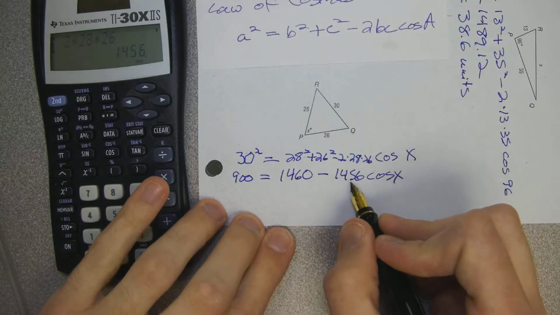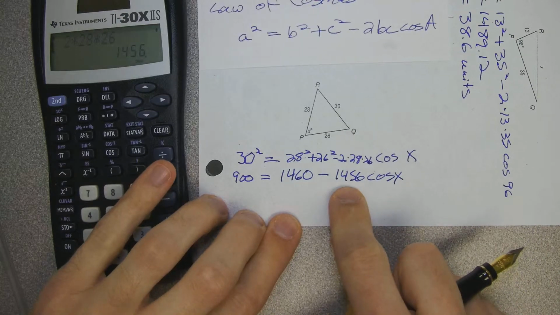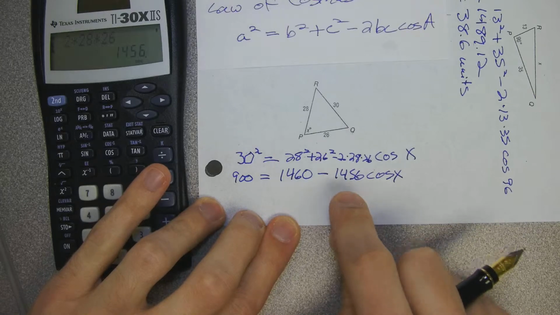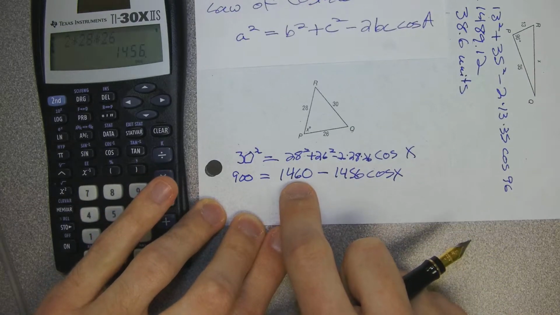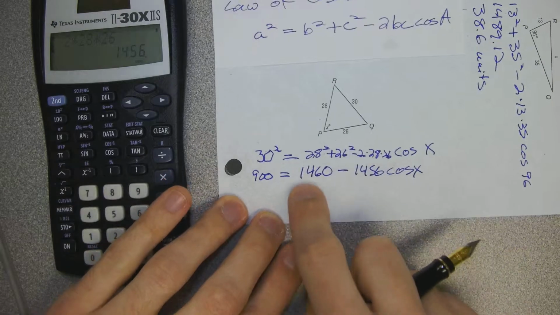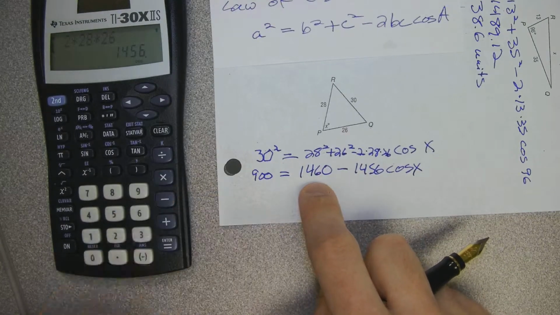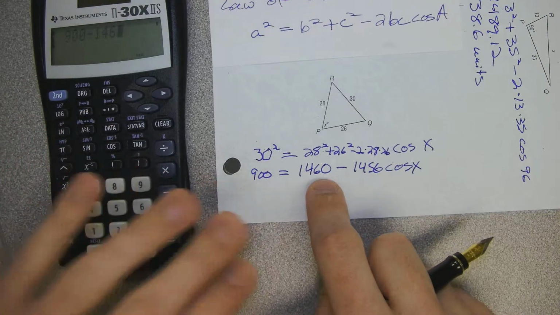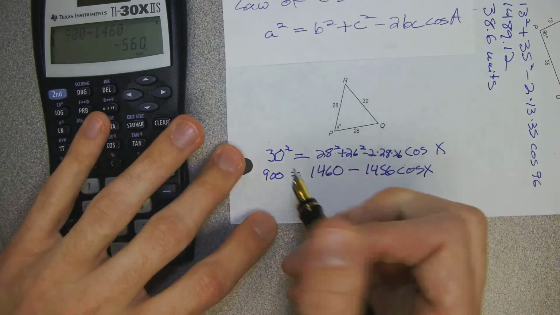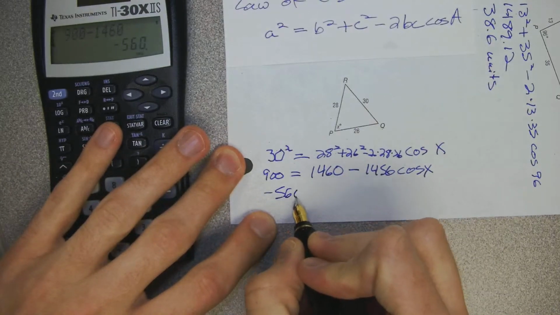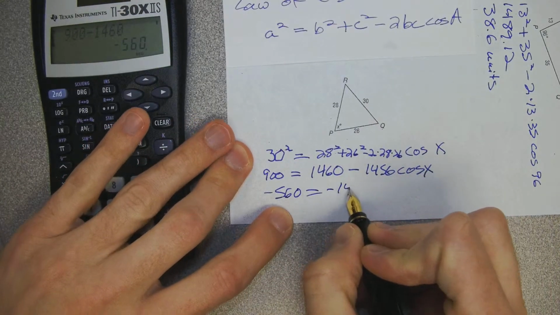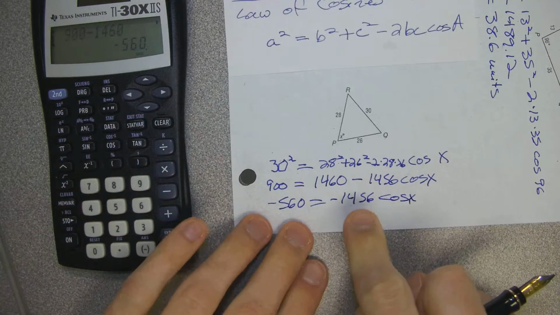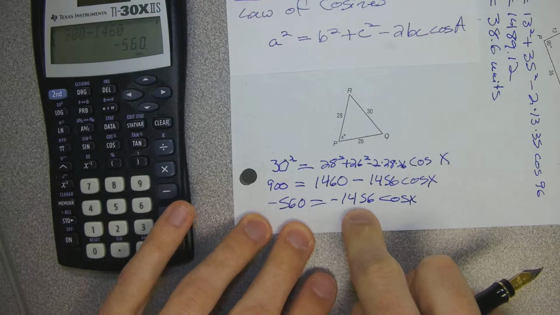So here we go. Now that we've got this multiplied, we're at this stage. Now remember, this is being attached by multiplication, so I can't just get rid of this. That doesn't work. So here's what we got to do. We need to get rid of this first and then divide by this second. So to get rid of this 1,460, we're going to subtract. So we'll take 900, subtract 1,460, excuse me. And we will get a negative 560 equals negative 1,456 cosine x.